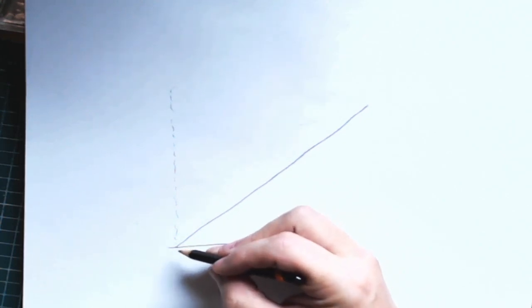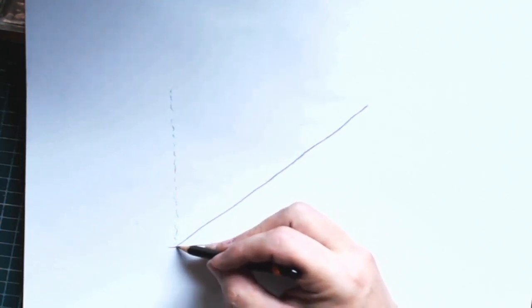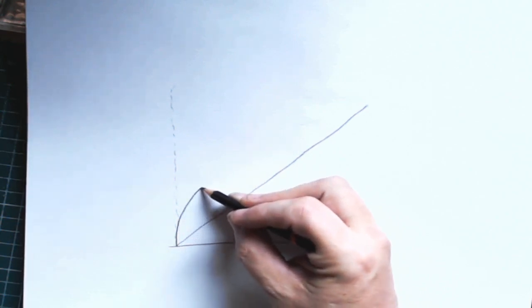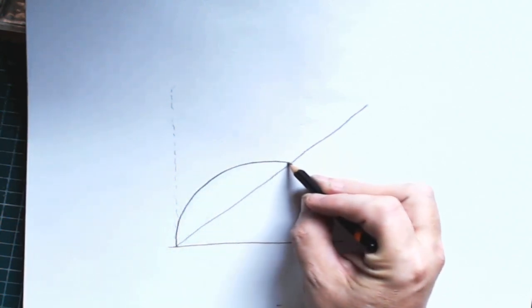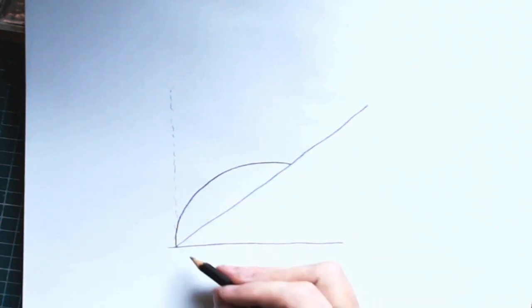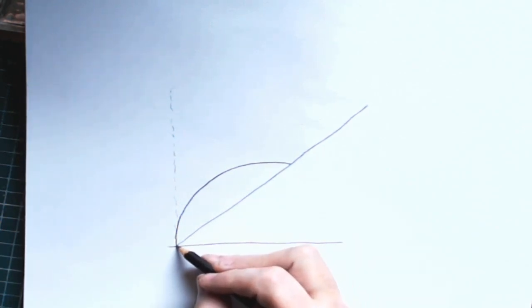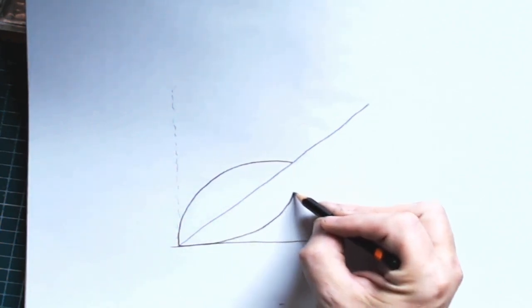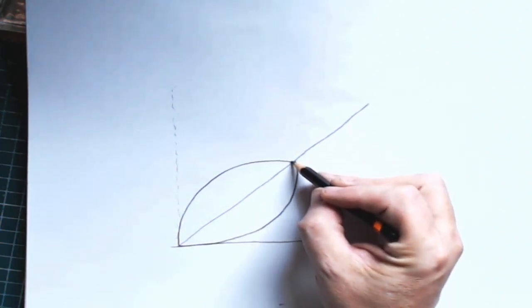And from that, we're going to draw an ellipse like that. And we'll do exactly the same at the other side. And join it up there, or try to anyway.